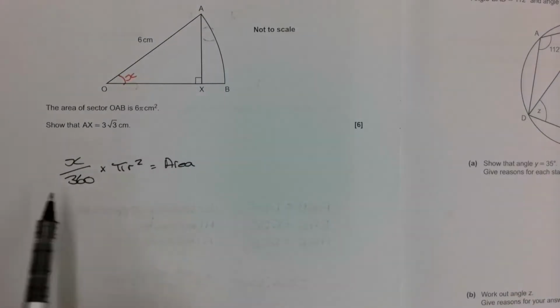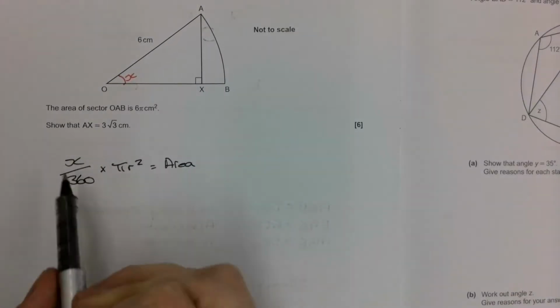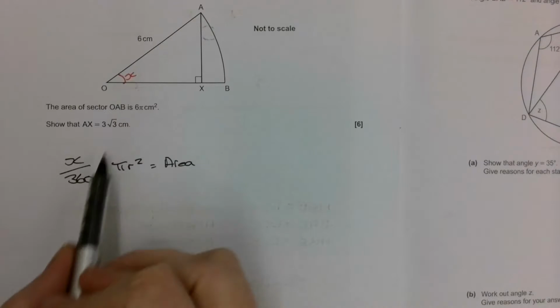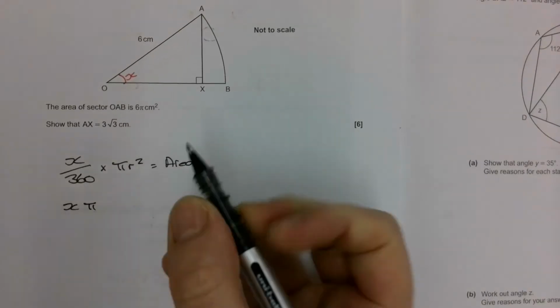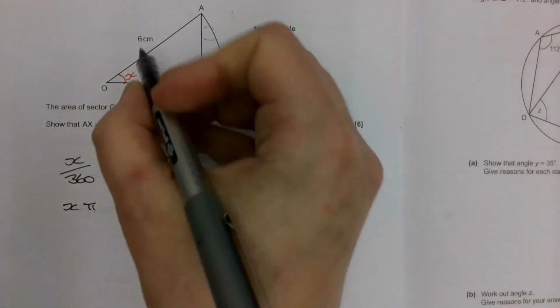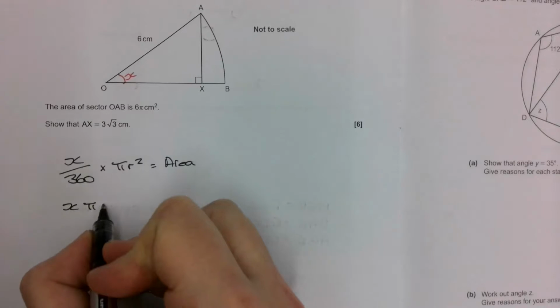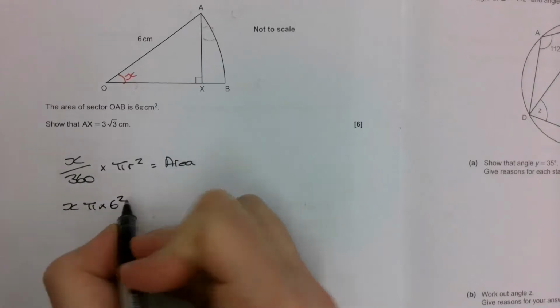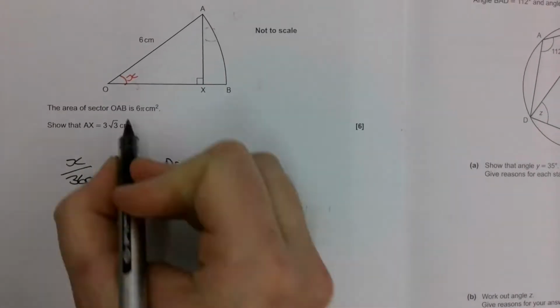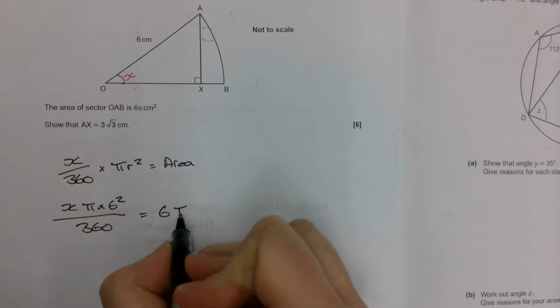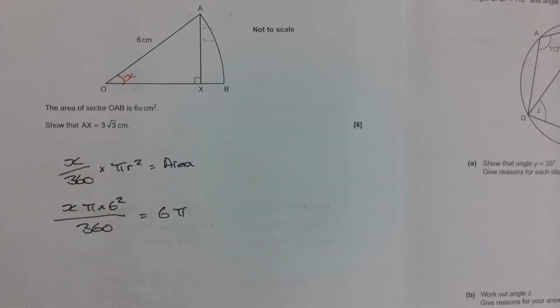So I'm just going to write this fraction in a slightly different way, because if we do a fraction times by something, then all of this will become the numerator. So we get x pi. We do know what r is. R is 6, times 6 squared. Divide that all by 360, and that's going to give us our area of 6 pi centimetres squared.